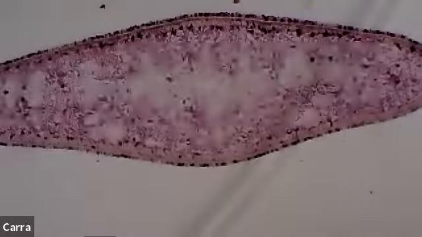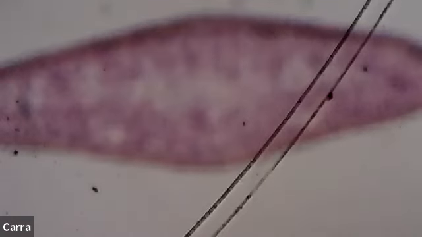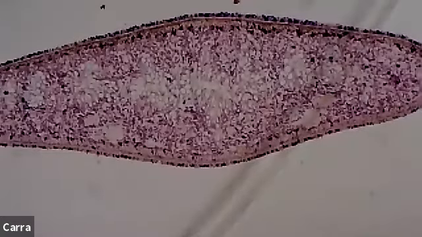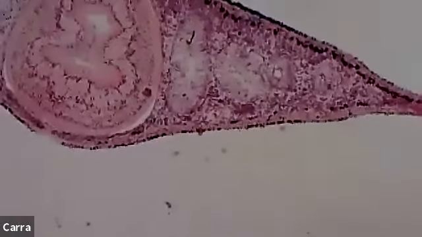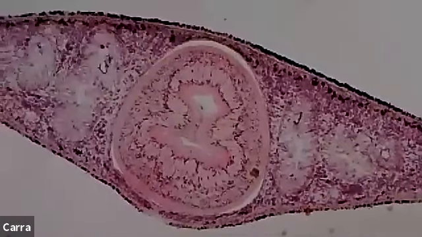I'd also like to take a look at our planarian as a cross section. So we just looked at a whole planarian, and let's take a look at a cross section. I've overshot it there. Okay. I don't really like that sample as much. Let's take a look at this guy. All right, this is a really great sample.